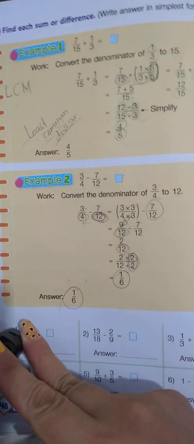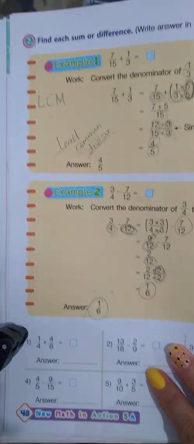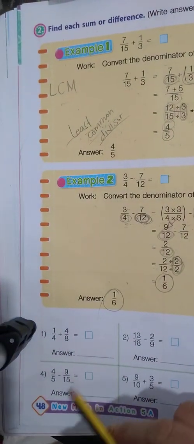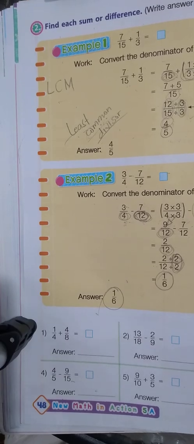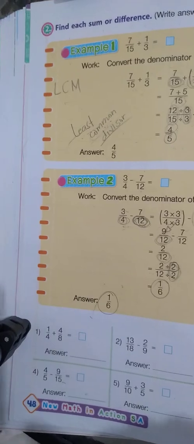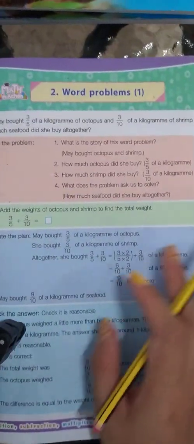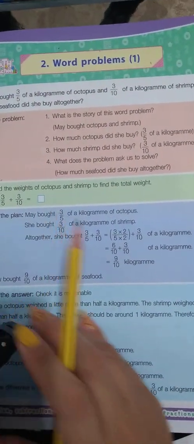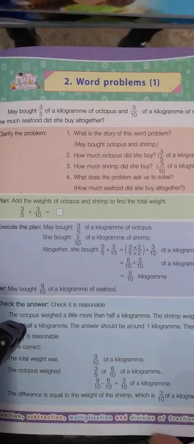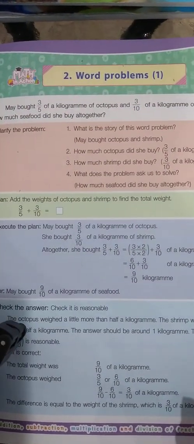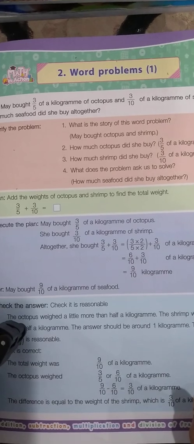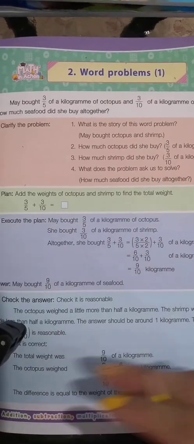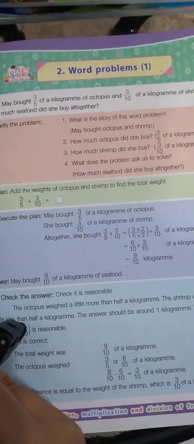Good job. Now please answer your book here on page 48, numbers 1 to 6. Now let's move on to word problems on page 49.